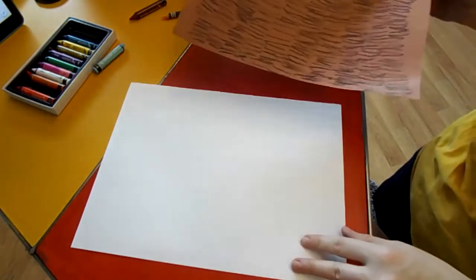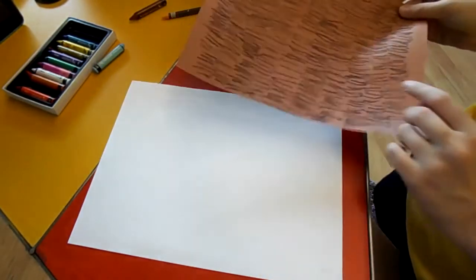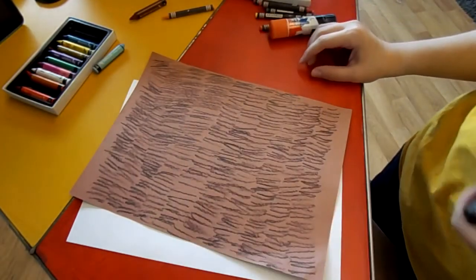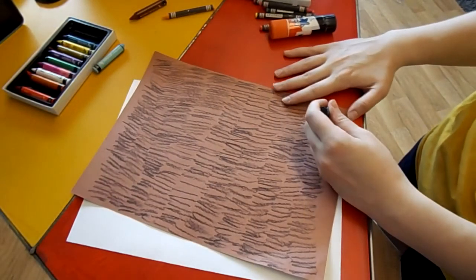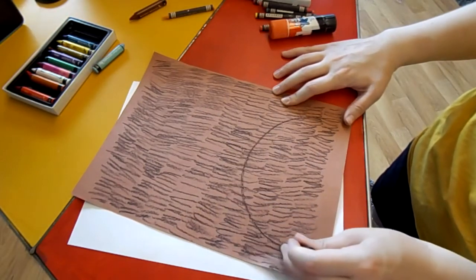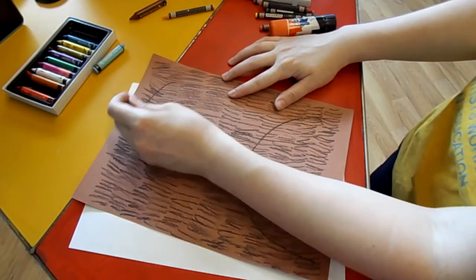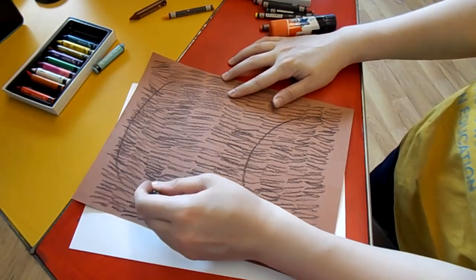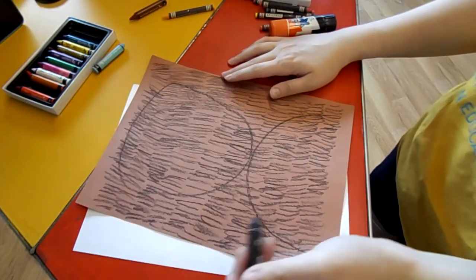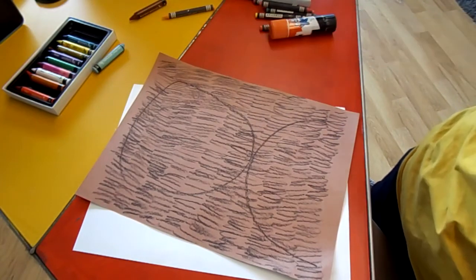This is my background, so the first thing I'm going to do is cut out the shapes I need and glue them onto this paper. If it's helpful, you can also draw out the shapes that you want. So I'm going to do a dog's body, and also a dog's head. I think it looks about like that. So I'm going to start by cutting out these two shapes.